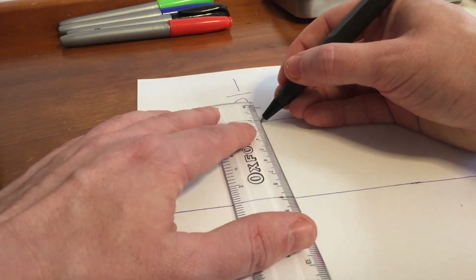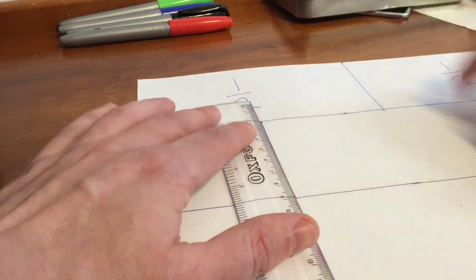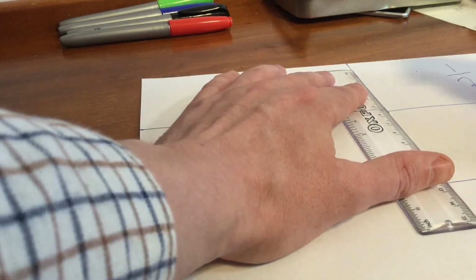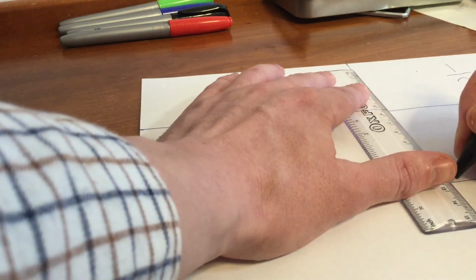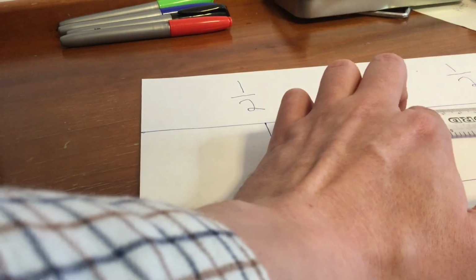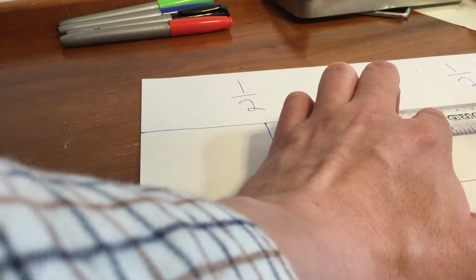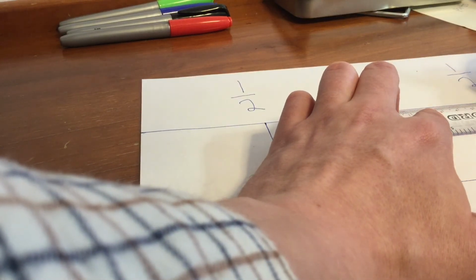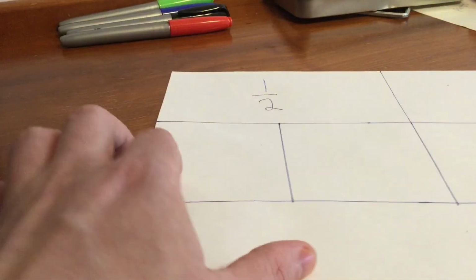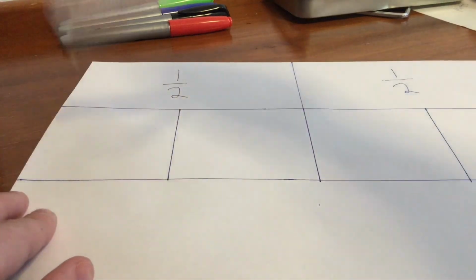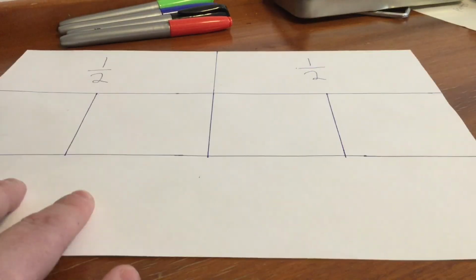And then we draw the line, and then we continue this line from between the 2 halves, and then we do another measurement, just under 7.5, about here. And there we go. It doesn't have to be perfect, but you can see we have divided the middle strip into 1, 2, 3, 4 equal parts.